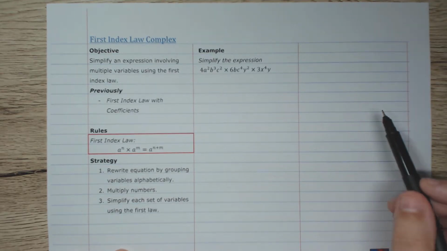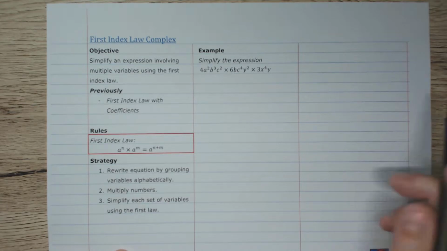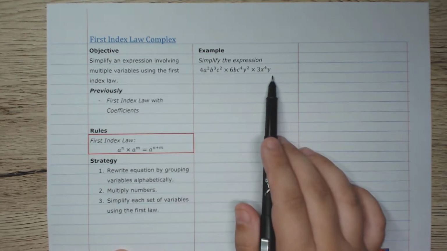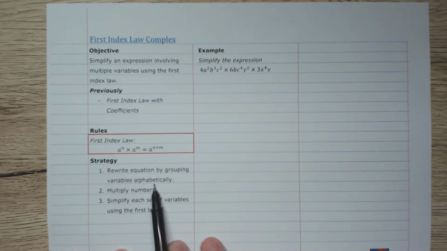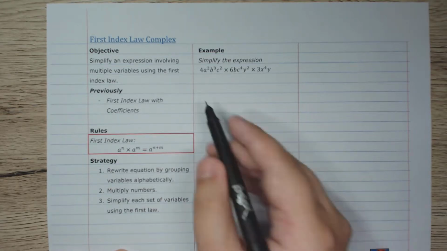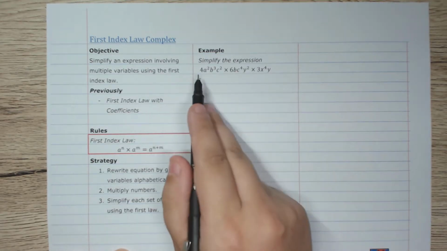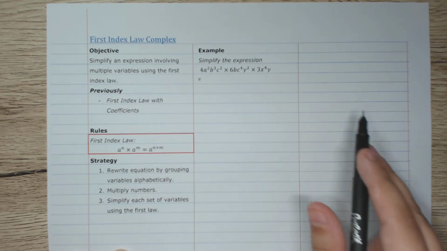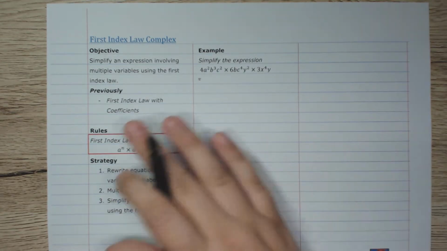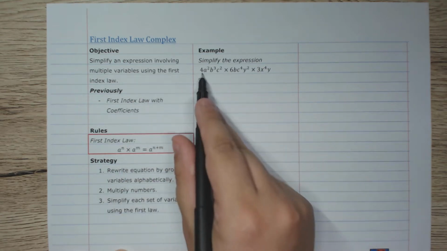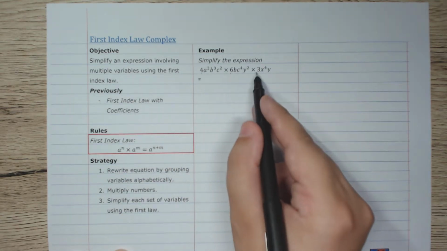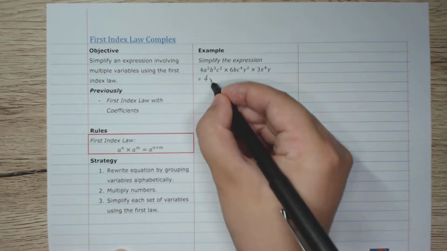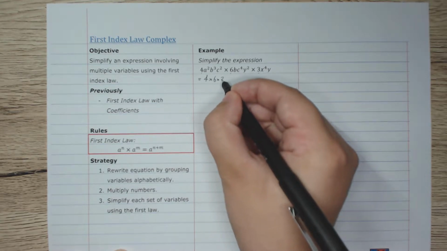In the previous videos, when we worked with coefficients, we started by rewriting the equation. And yet again, that's how we're going to start off now. So I'm going to rewrite this. All of these have multiply signs in between them, implied multiply signs. So I can rewrite this. I'm going to grab all of my numbers, my 4, my 6, and my 3, and just stick them up the front. 4 times 6 times 3.